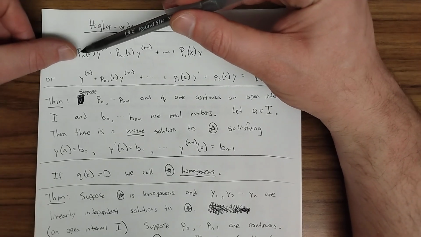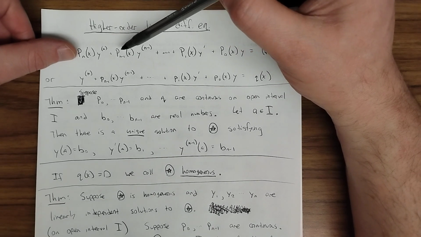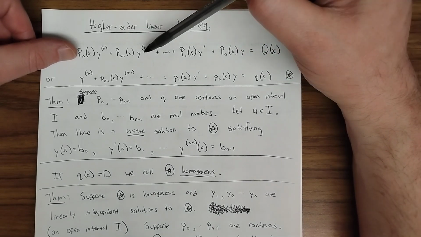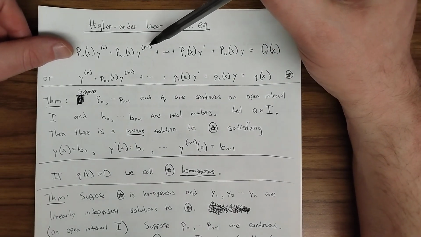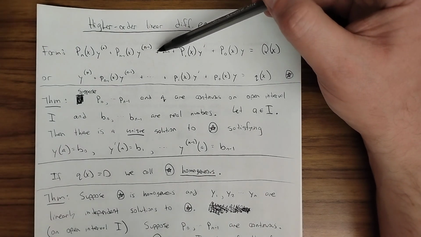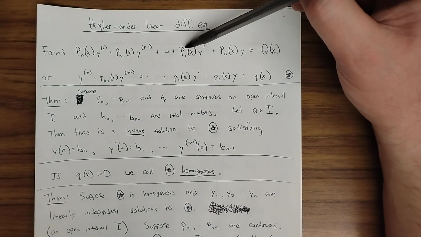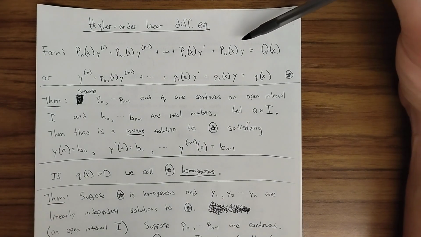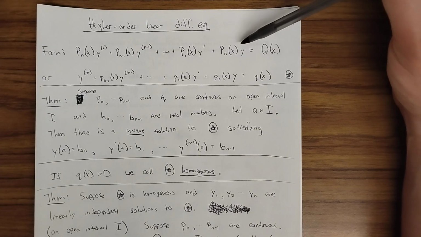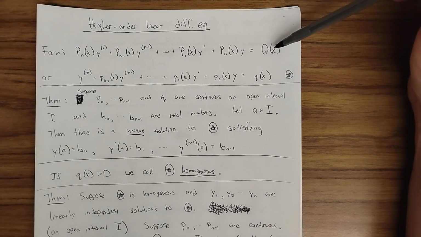So I have a function of x times the nth derivative of y plus another function of x times the n minus 1th derivative, and then I keep going. I'm going to have a function of x times every possible derivative until I get down to the first derivative and also the original function. And I set that equal to q.